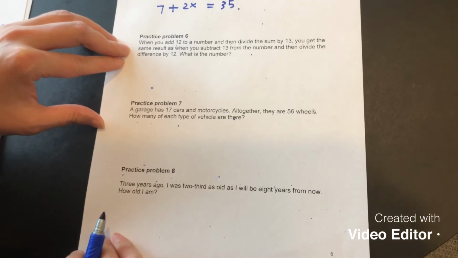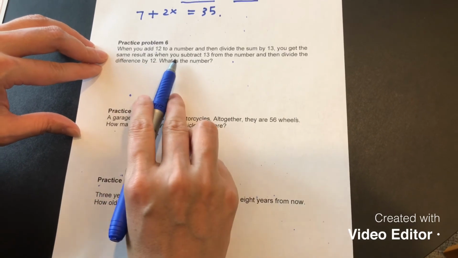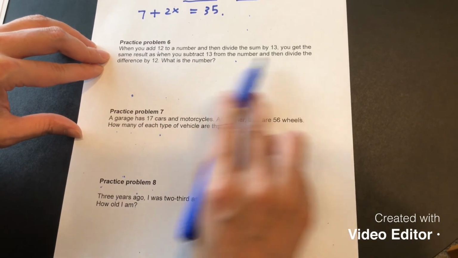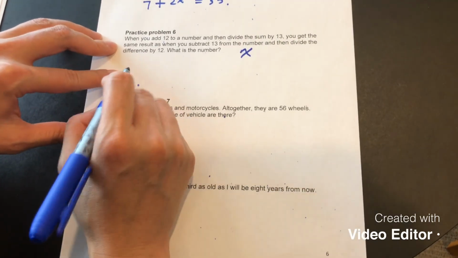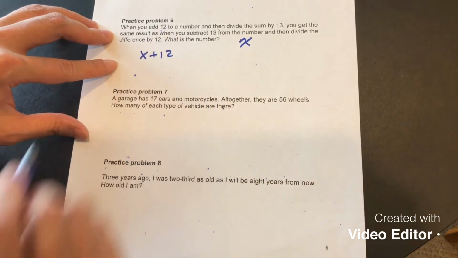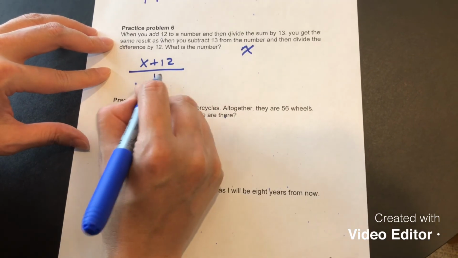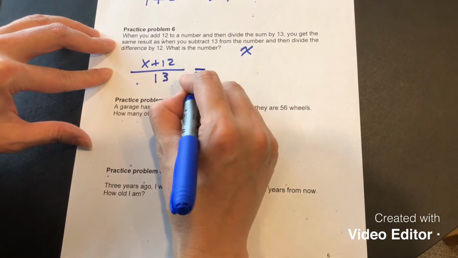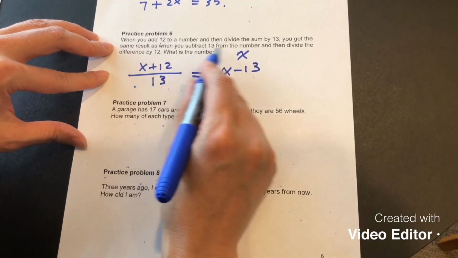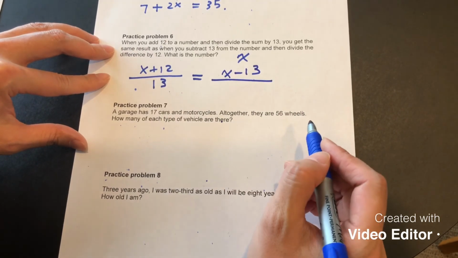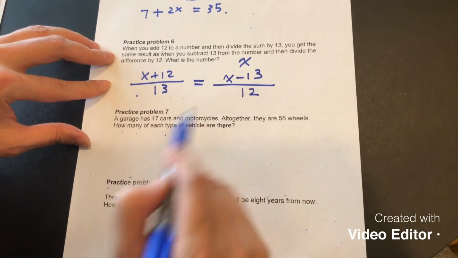Problem 6. When you add 12 to a number and divide the sum by 13, you get the same result as when you subtract 13 from the number and then divide it by 12. Okay, if that number is x, you add 12 to that number and then divide the sum, remember, divide the sum by 13. You get the same result as you subtract 13 from this number and divide the difference by 12. That's how you convert the words into equations.